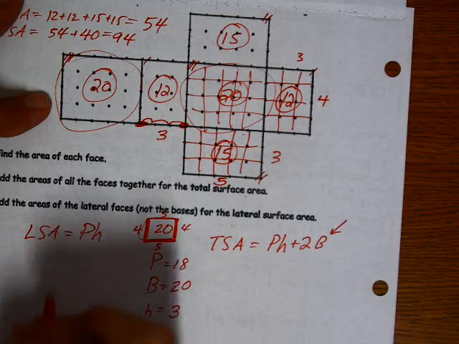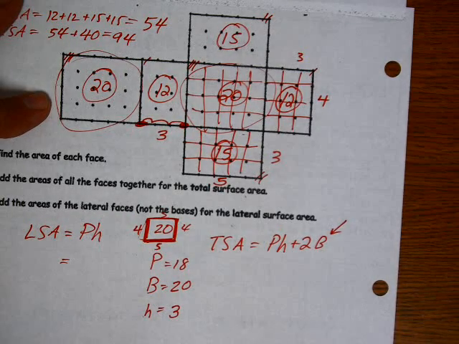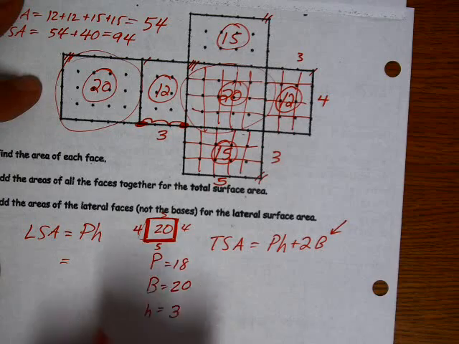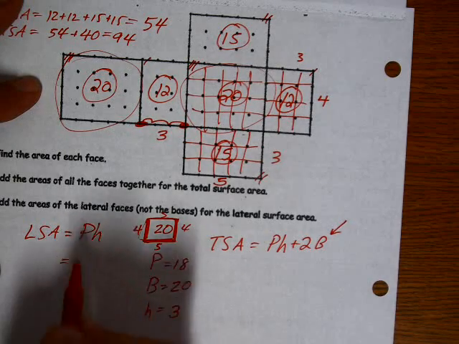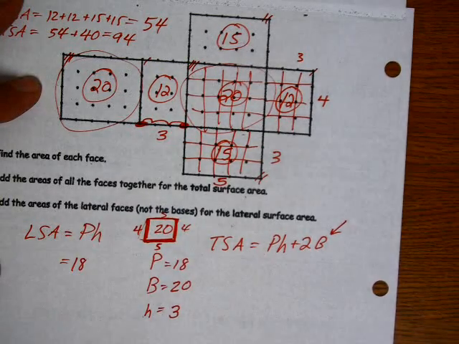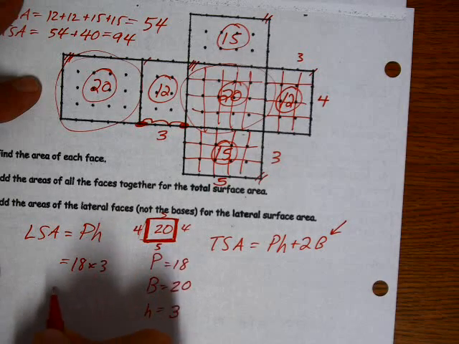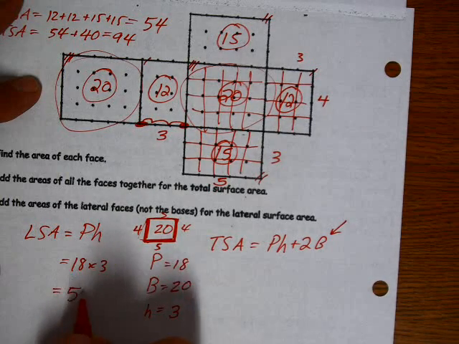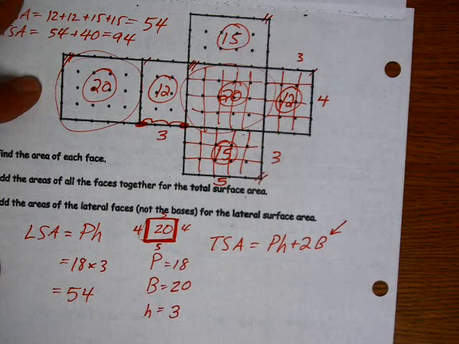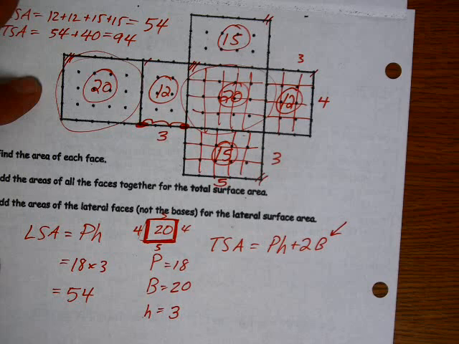Okay? So now that we've found those, we're just going to throw them into the formula and work it out. So we found out that the perimeter of the base was 18, so we just put that number there. The height was 3, so we got an answer of 54. That is the lateral surface area. Again, lateral surface area is the surface area of everything but the bases. In this case, there's 2 of them.